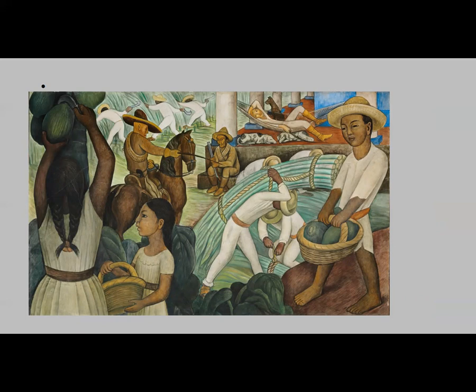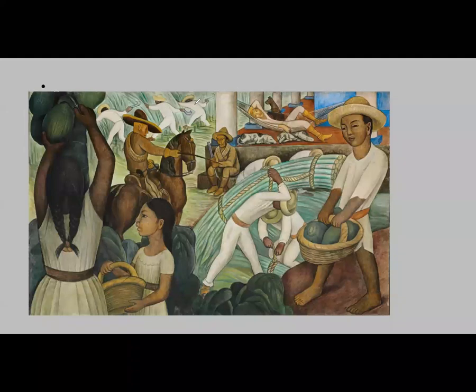Okay, so the first thing we're going to talk about is what sort of balance does this image use? What do you think? Do you think it's symmetrical? I'm going to divide this down the middle. Let me see if I can draw in here. I'm going to draw this down the middle. Oh, that's a lousy line.